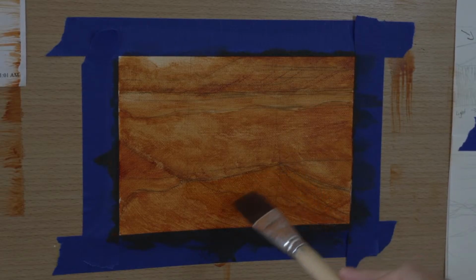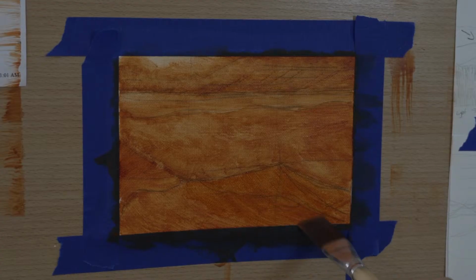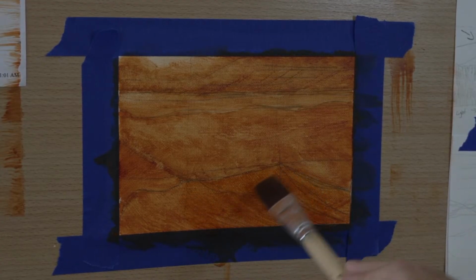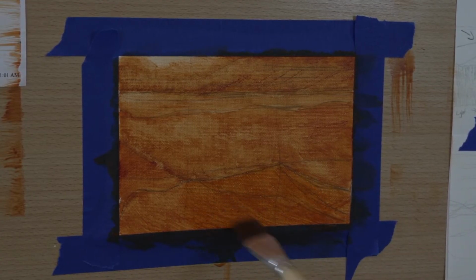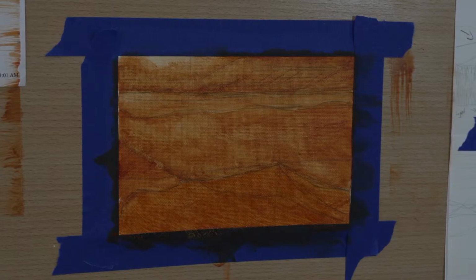And we have this darker V in the reference image here. So I do want to make sure that I'm capturing this V shape that is in that painting of some darker shapes and forms. Rinsing off my brush again.